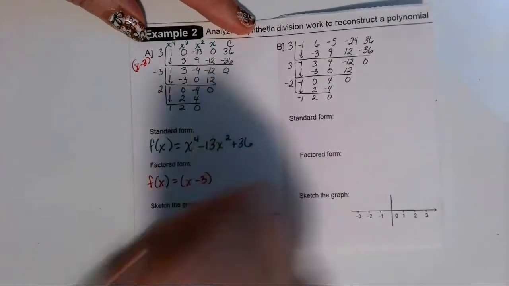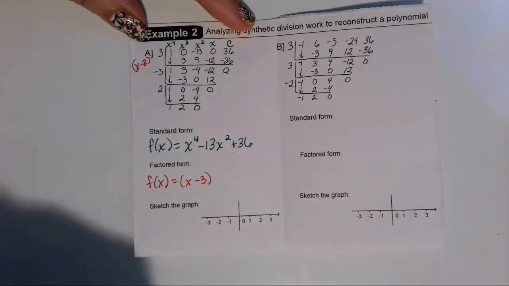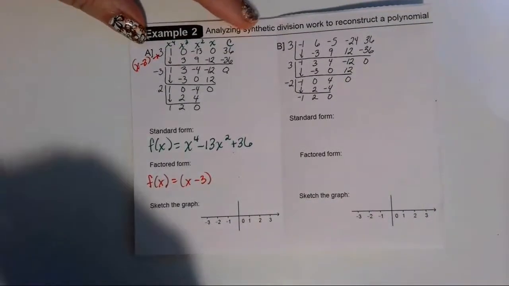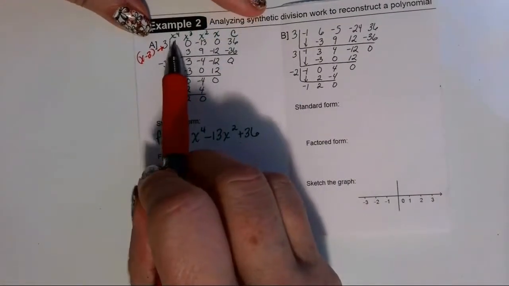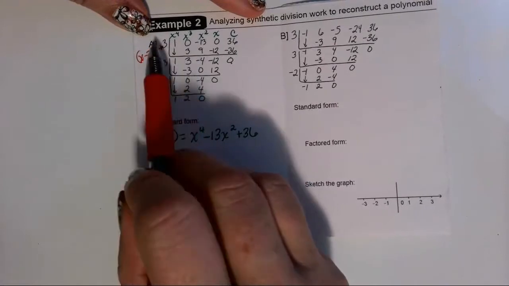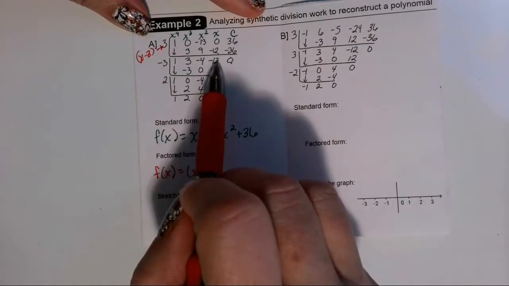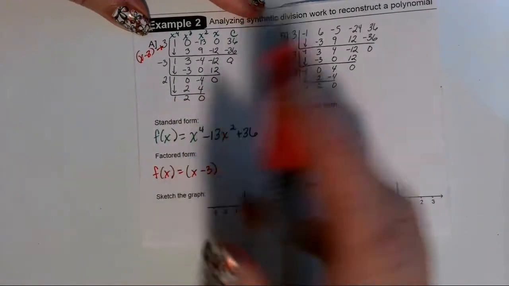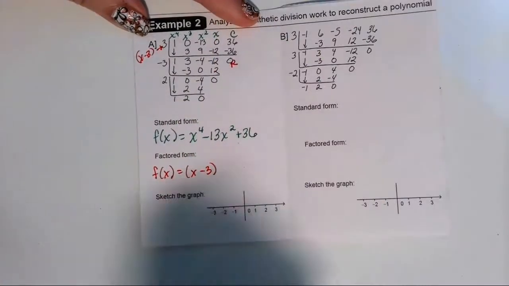So x minus 3 would be my first factor. Okay, and that corresponds to my divisor of 3. Okay, then the first term was brought down, and we multiply, add, multiply, add, multiply, add, multiply, add, and in the first row of division we ended up with a remainder of 0.